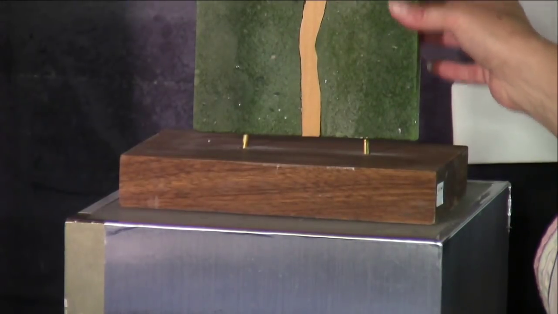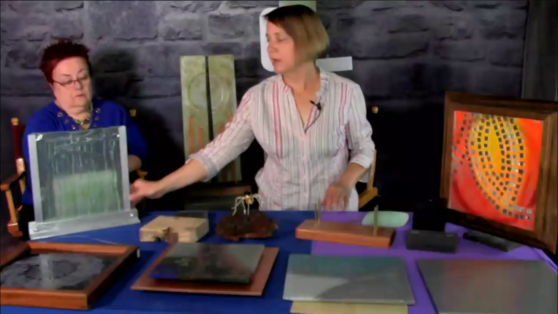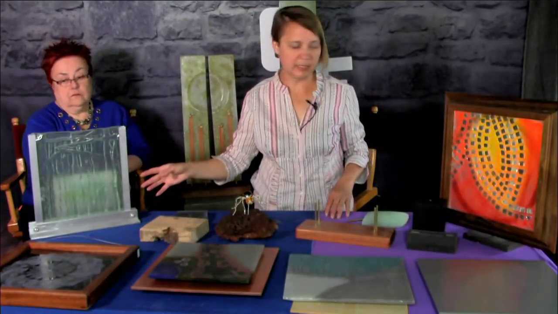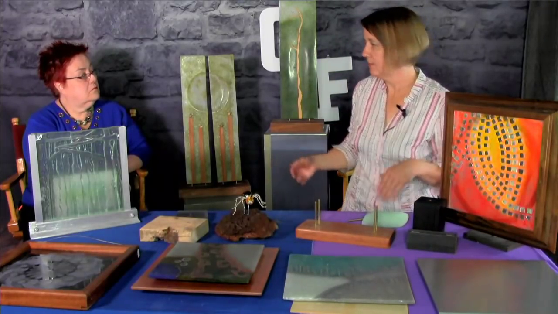But the advantage to this is you don't have a side panel that can be distracting, and you don't have bars that can go in front of your work. So it's a clean, modern look.